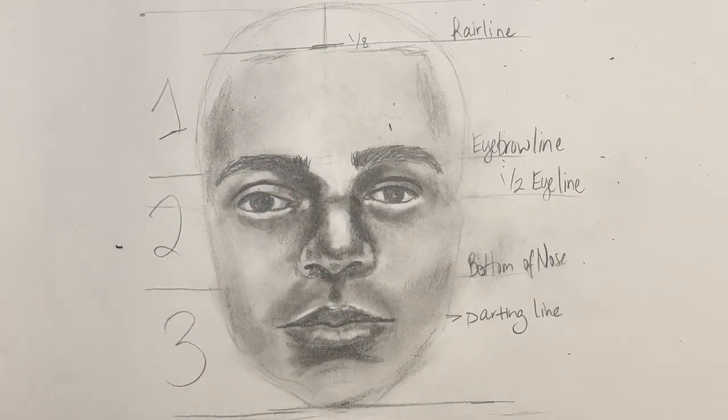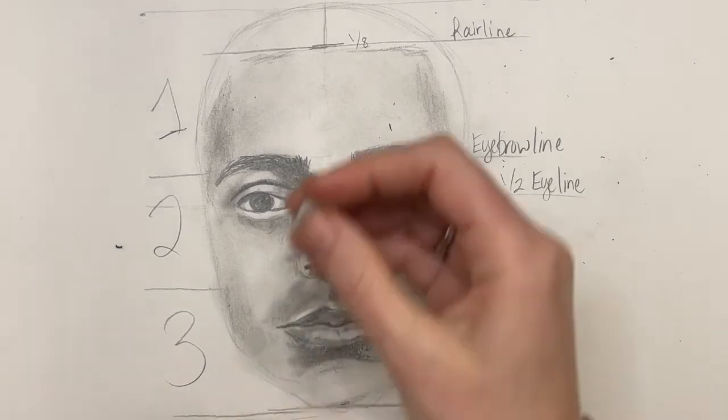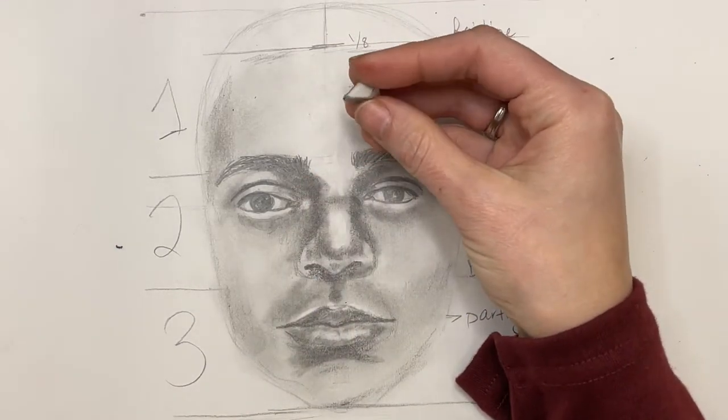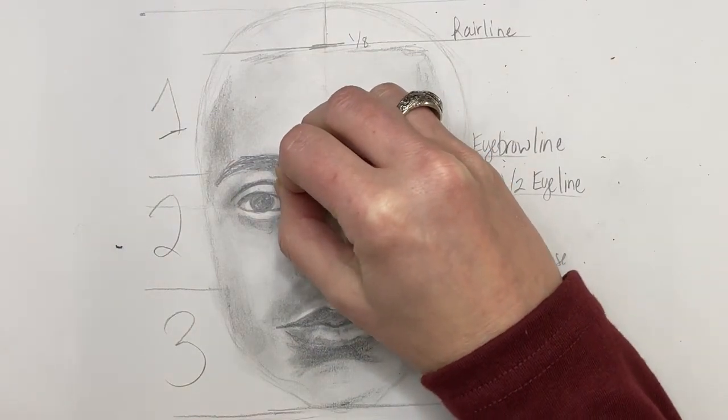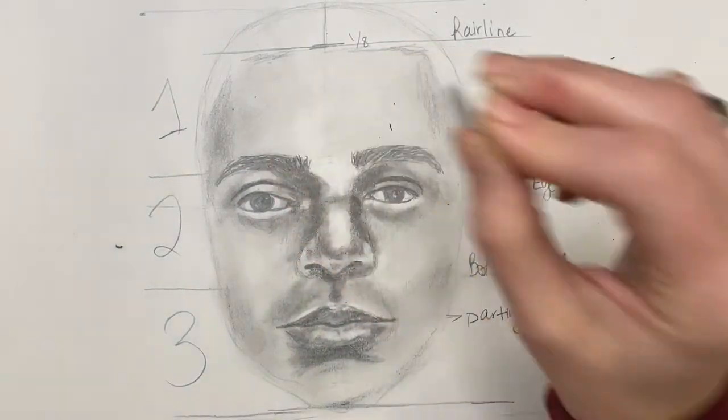If you put in too many eyebrows, take a triangular eraser and erase out some of those.